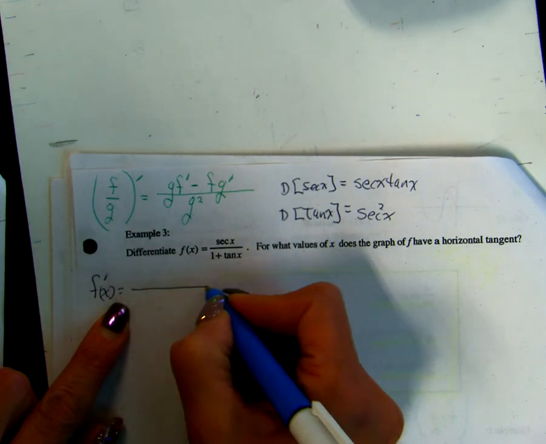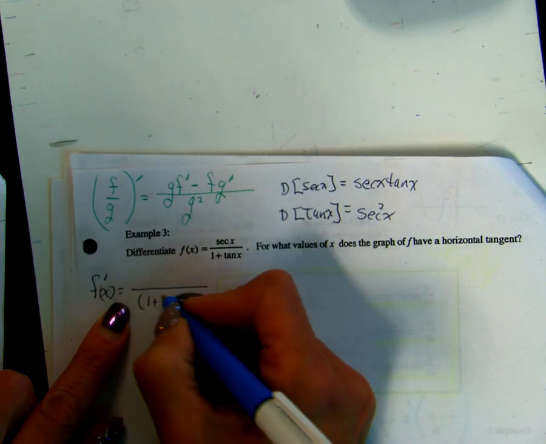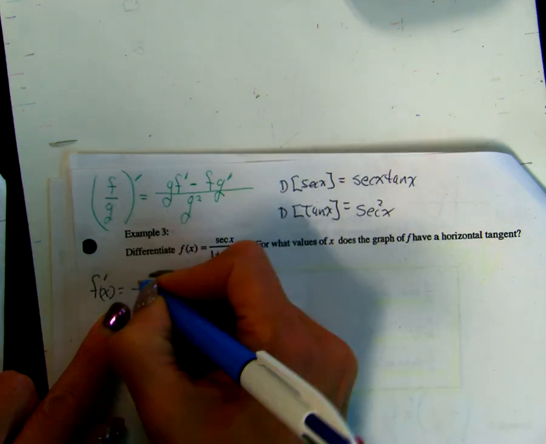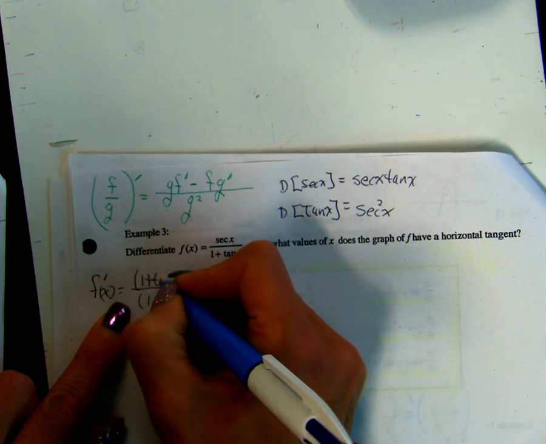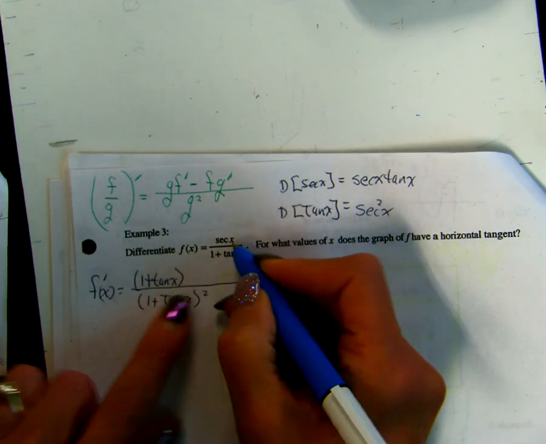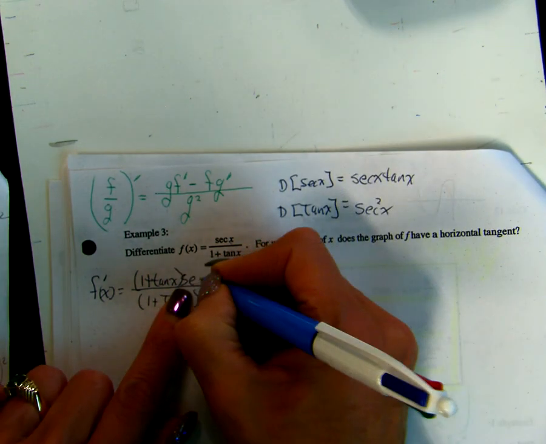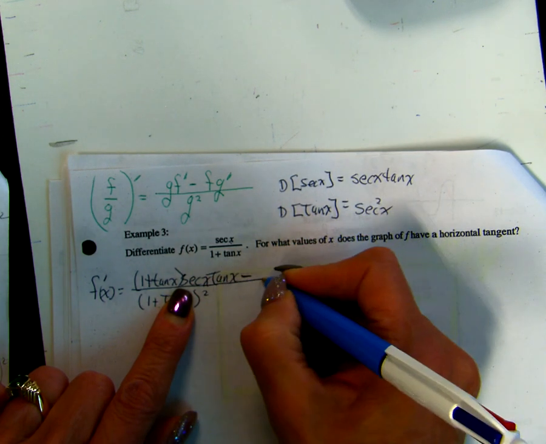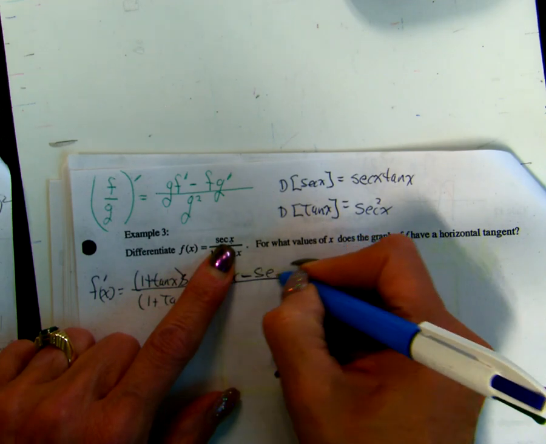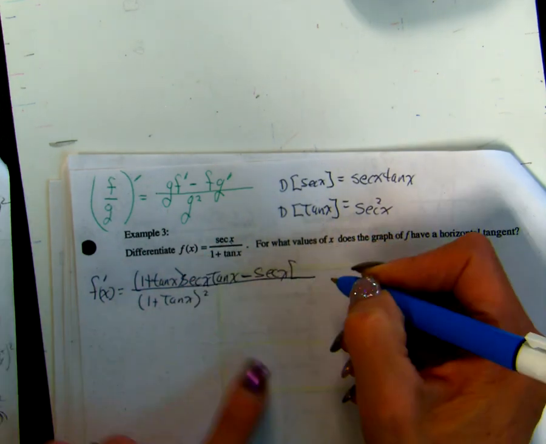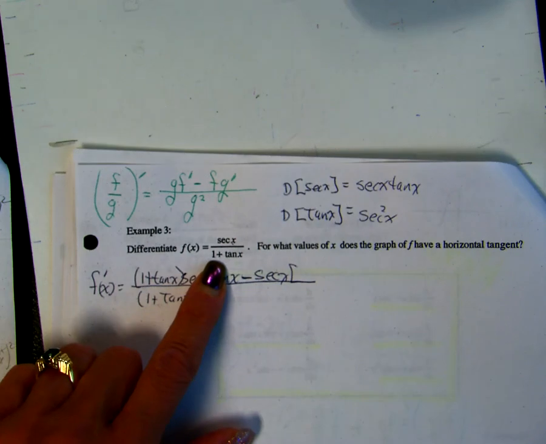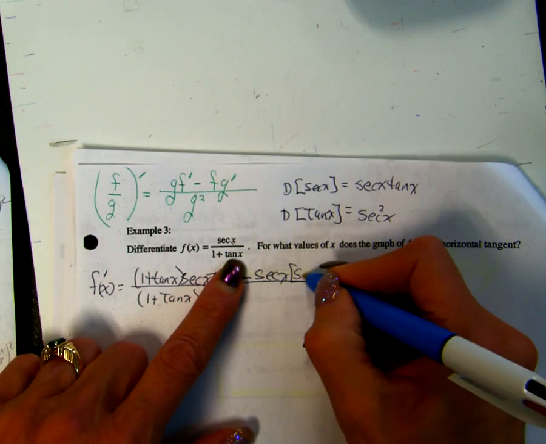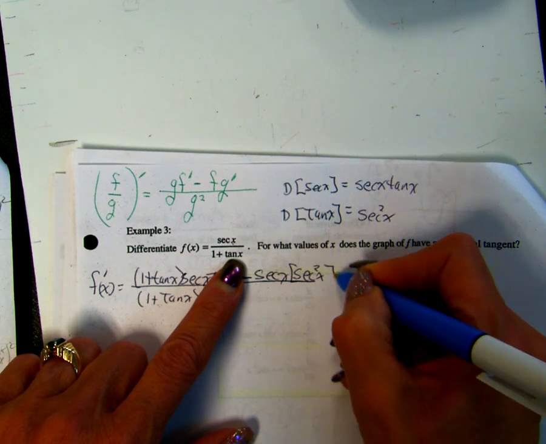Okay, so quotient rule, we need to find the derivative of this quotient of functions. So I'm going to have my denominator 1 plus tan x all squared. So quotient rule, low, 1 plus tan x, times the derivative of secant, which is secant x tan x, minus the top, which is secant x, times the derivative of the bottom. What's the derivative of 1 plus tangent? Well, the derivative of 1 is 0, and the derivative of tangent is secant squared.